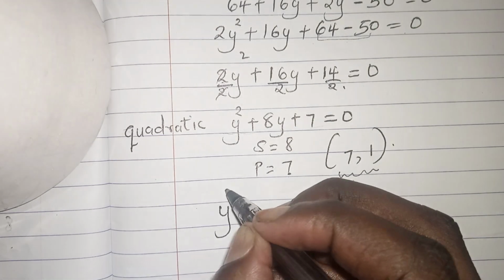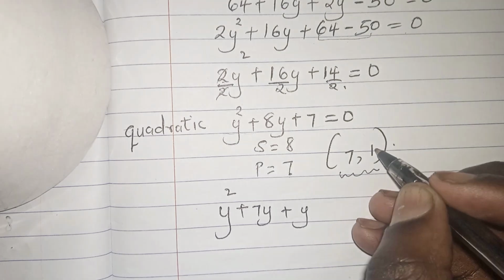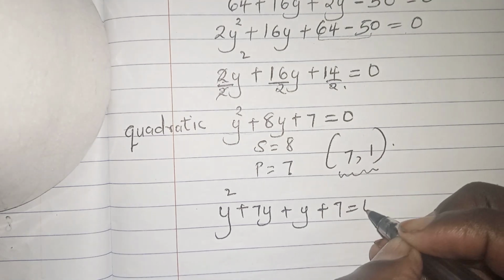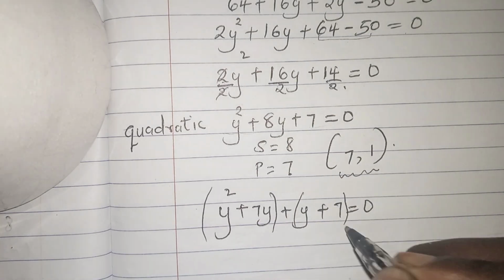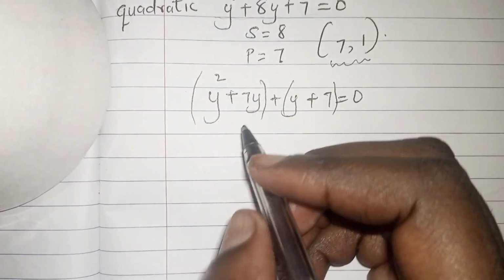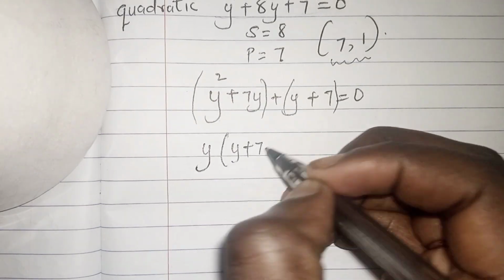So y squared plus 7y plus y, which is 1, plus this constant here, which is 7, is equal to 0. So let us group them. This is our first term, this is our second term. We are going to factor out our common factor here, which is y. So y into (y plus 7).